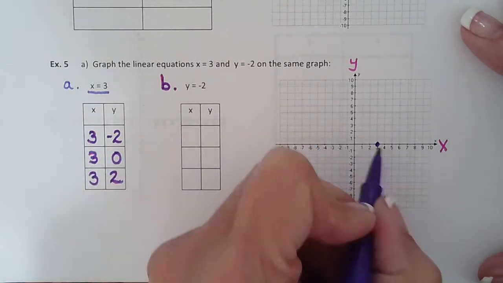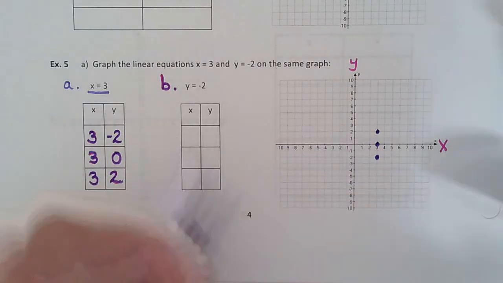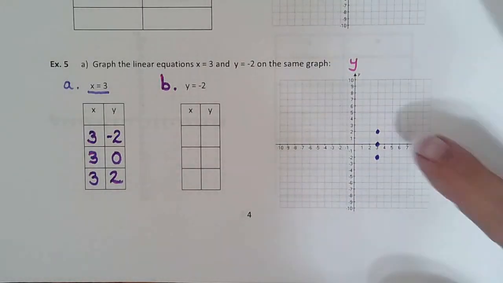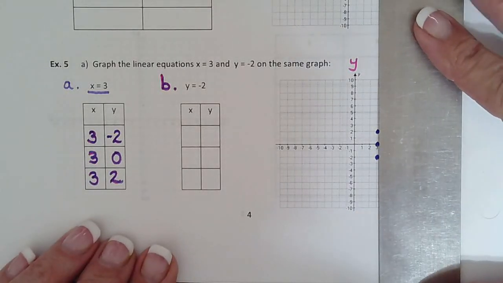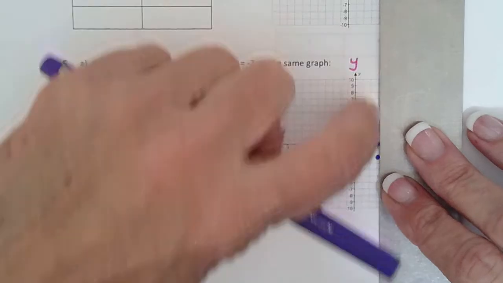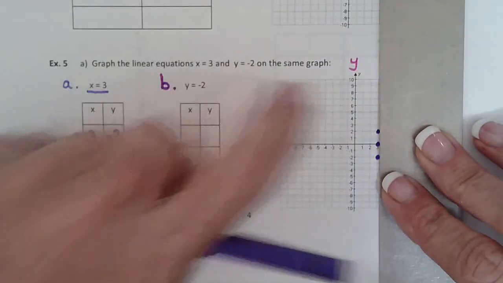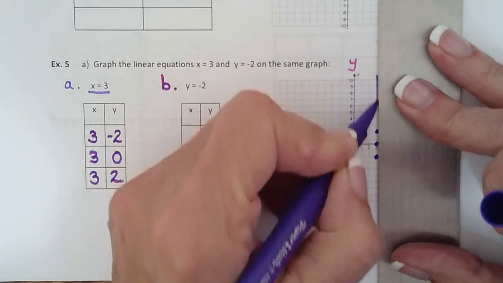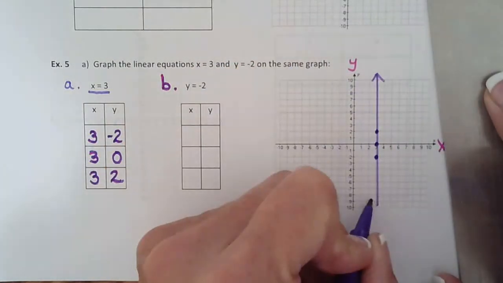X is 3, y is 2 would be right here. And sure enough, it gave us a vertical or horizontal line, and in this case it would be vertical. And we knew that because it only passes through the x-axis. Horizontal lines only pass through the y. Vertical lines only pass through the x-axis. So just like any other line, you use your straight edge and you draw arrows on both ends.